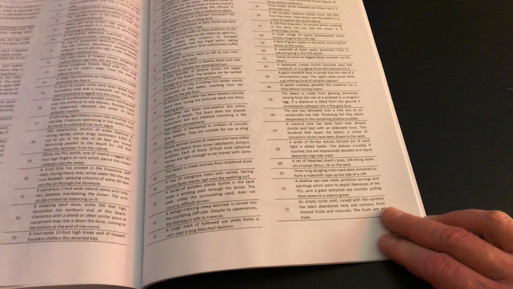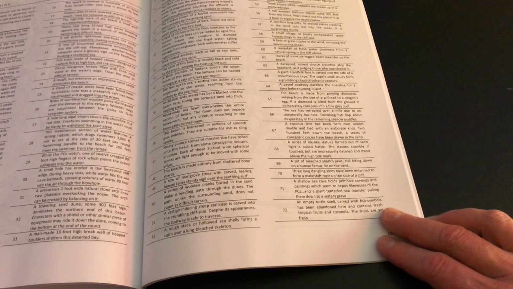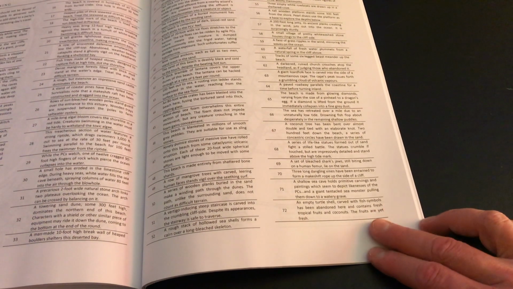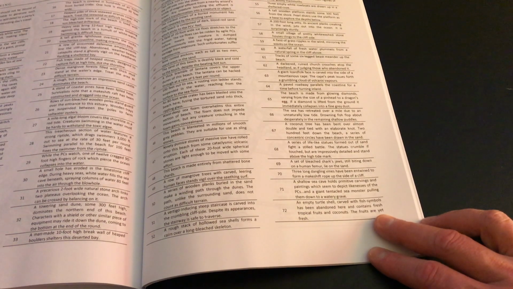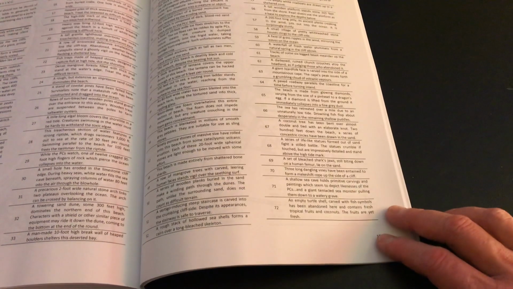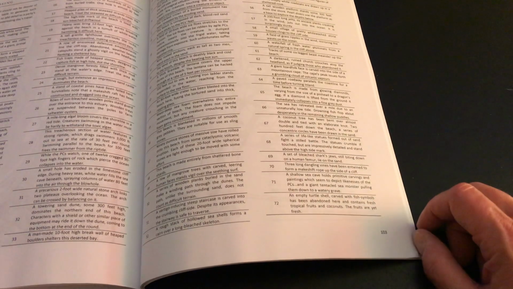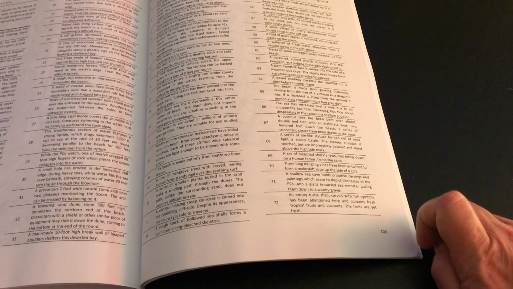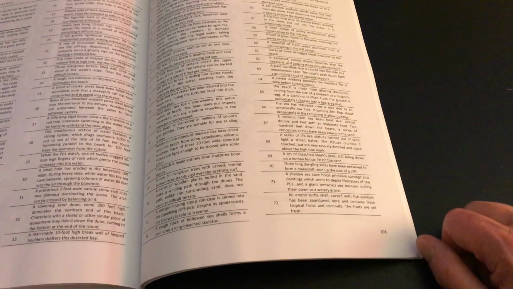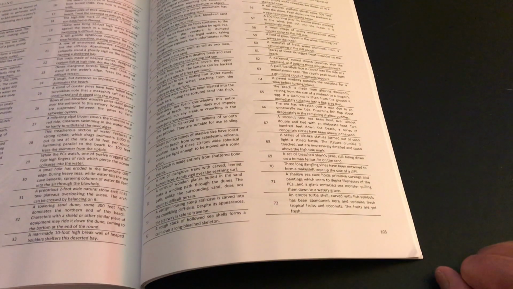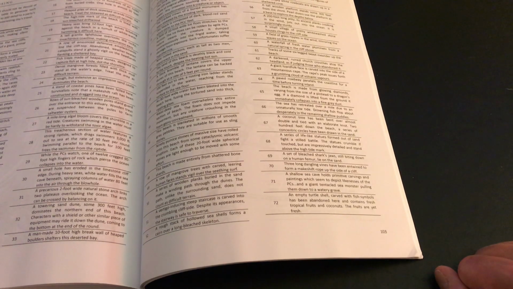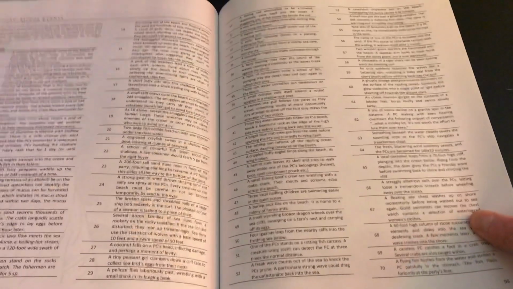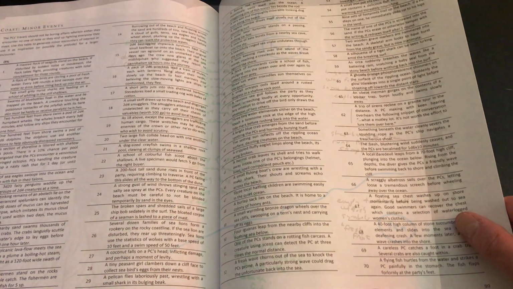An empty turtle shell carved with fish symbols has been abandoned here and contains fresh tropical fruits and coconuts. The fruits are yet fresh. I guess the fruits are still fresh. That would suggest perhaps that it had not been here that long. Perhaps it has been left by the person who lost their magic rod. I don't know. I'm going to make a note of this.